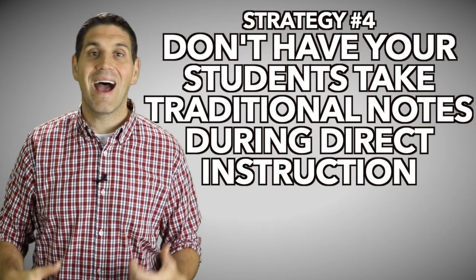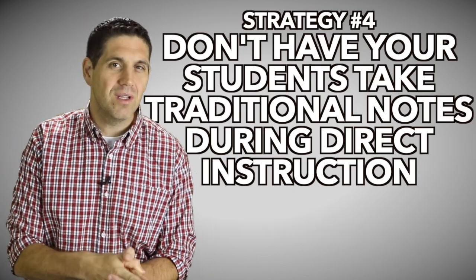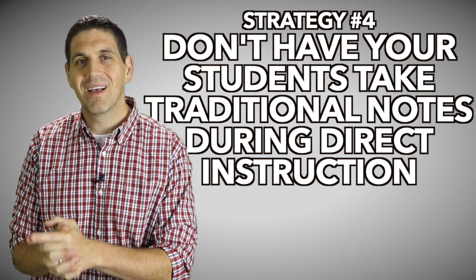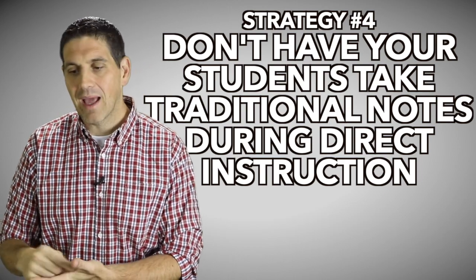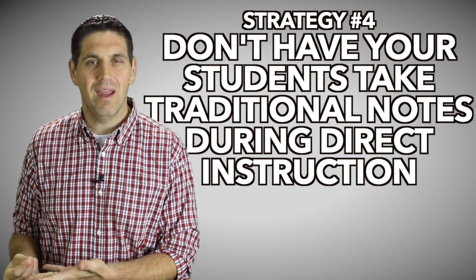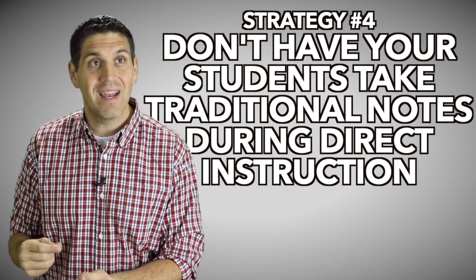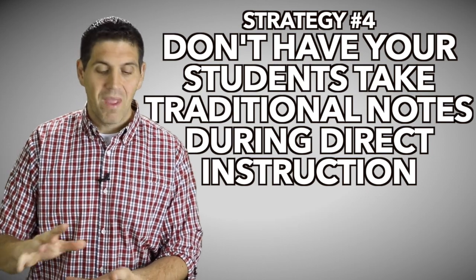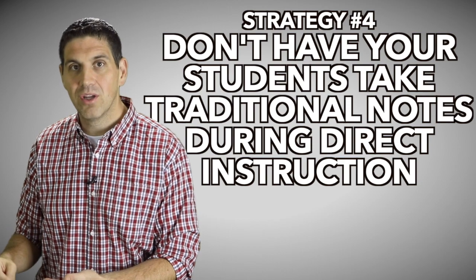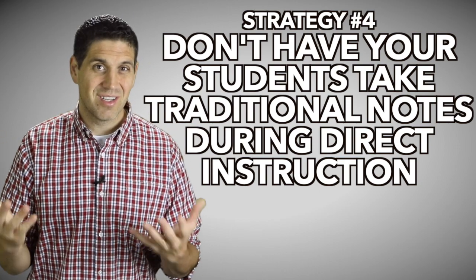So basically, I don't do traditional notes because I can go a lot quicker and my students learn faster because they're not thinking, okay, I gotta write this down so I get it. They realize that writing it down doesn't mean you're going to get it. Writing it down helps you get it, but it doesn't mean you're going to get it. What makes you get it is doing those practice questions. So I kind of cut out the note-taking part and replace it with the practice that students need to make sure they actually understand the concept.